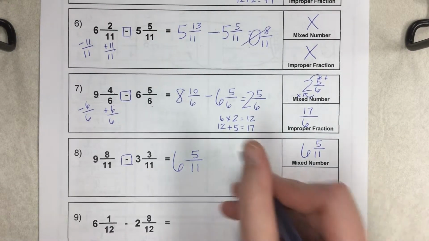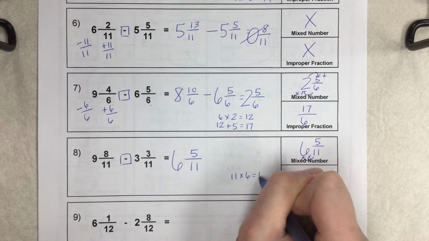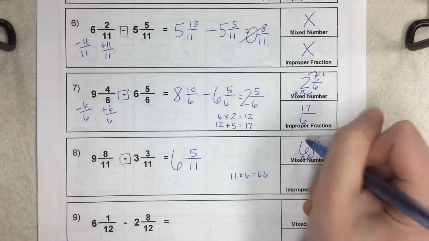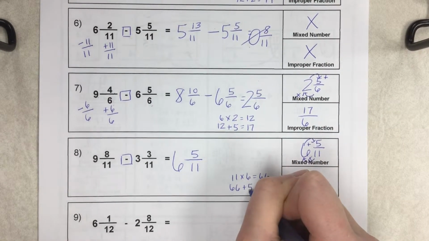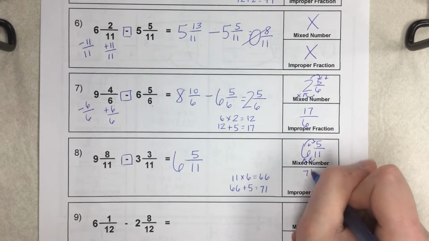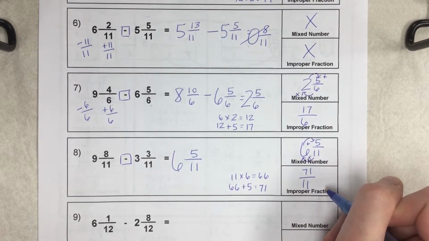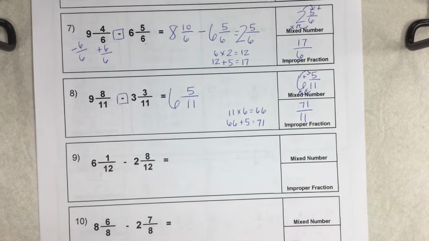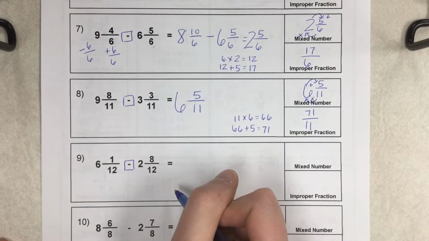To change that to an improper fraction, I can multiply. 11 times 6 equals 66, and then I add on to the numerator. 66 plus 5 equals 71. My numerator is 71. My denominator is 11. 71/11.